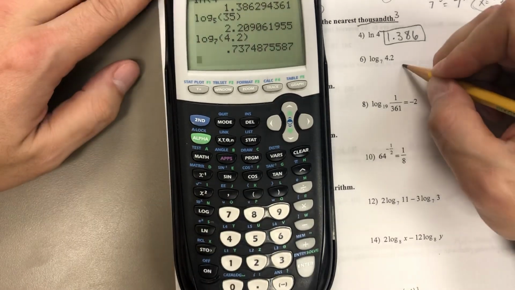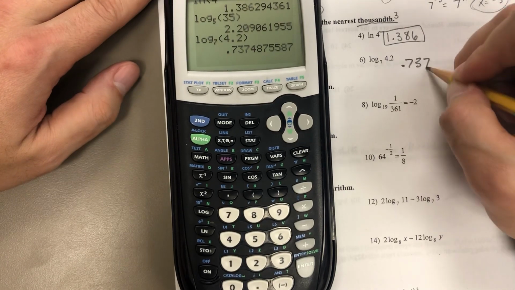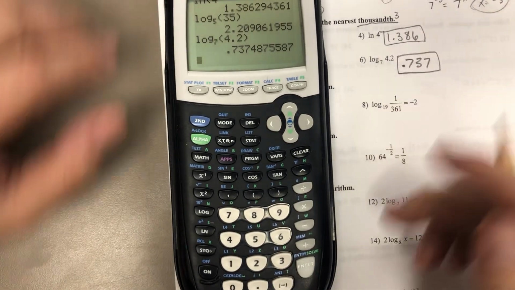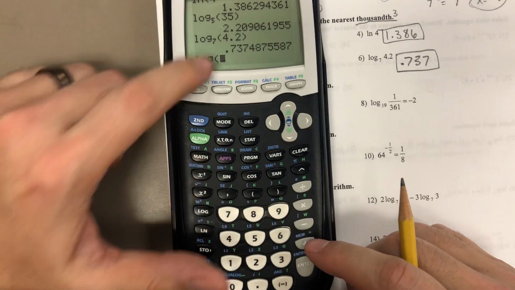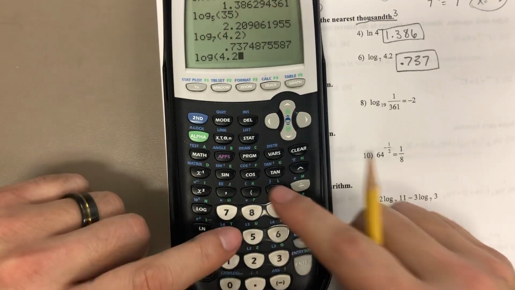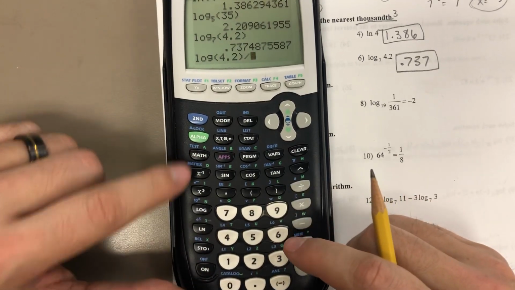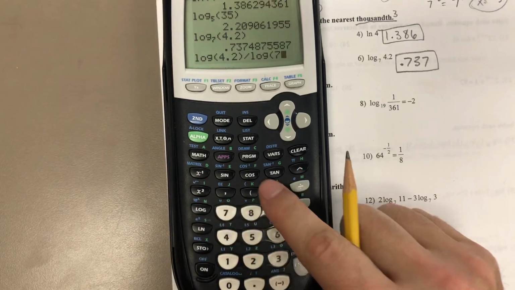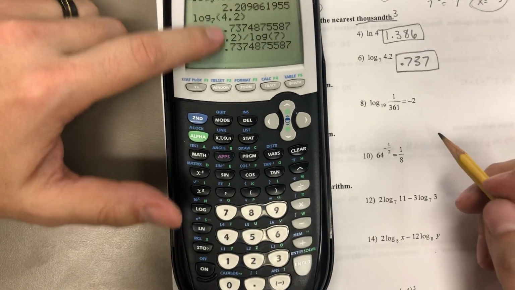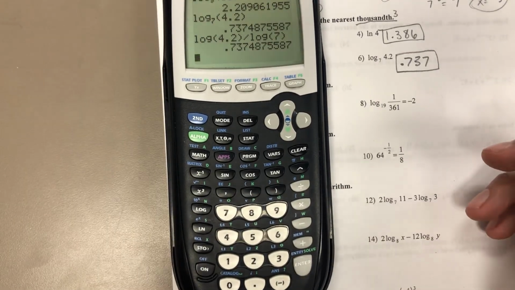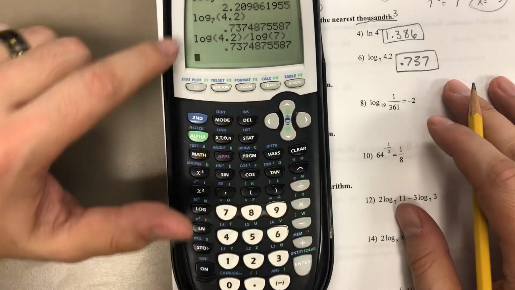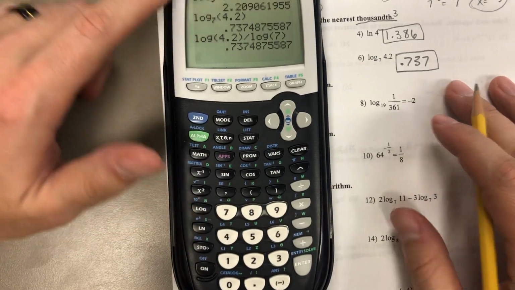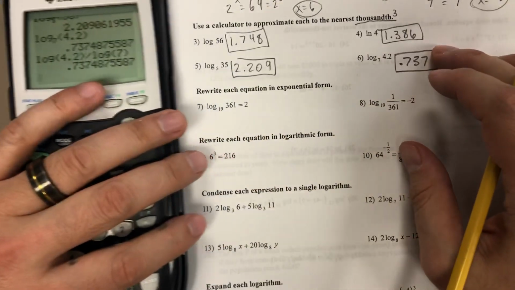So once again, I'll show you how to type it in if you don't have that little function on your calculator. It's log of the big number, 4.2, divided by log of the small number, which is 7, the base. So you still get the same exact number. You can type it in either way, and it'll get you the right answer. Just make sure that you know how to use your calculator for these ones. These are easy points. Make sure you know.